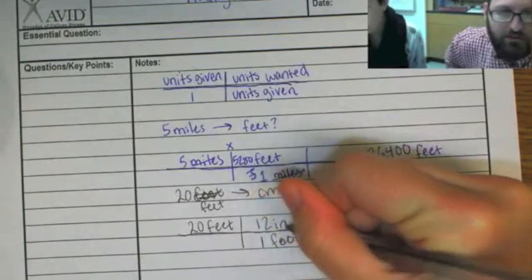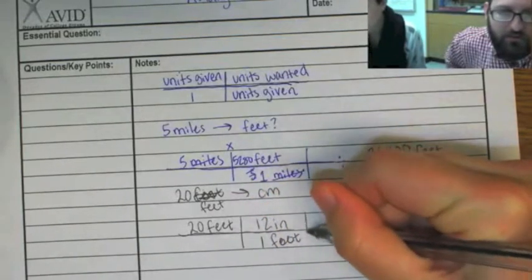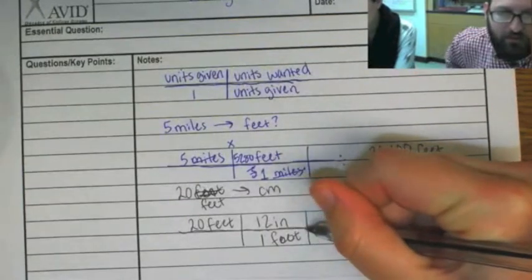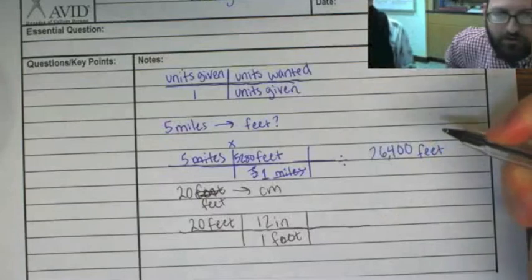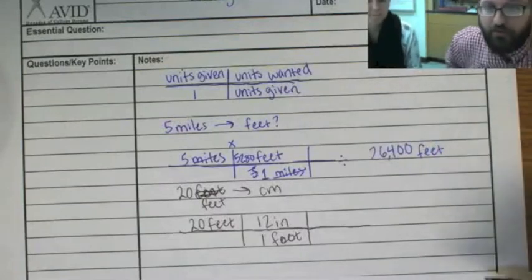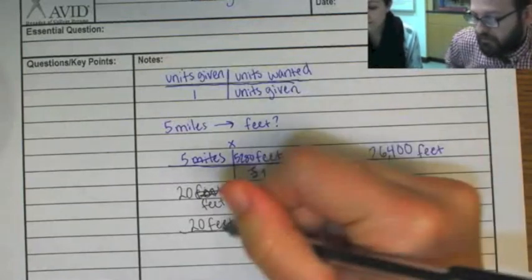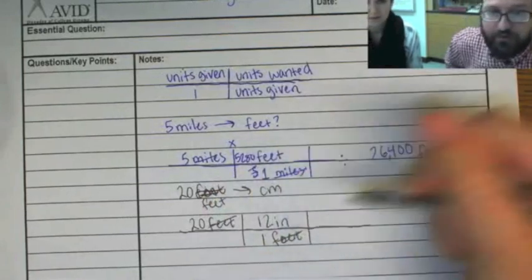All right, and then I'm going to add another vertical line here and continue on. So I'm going to add one more conversion factor. Okay, so now let's talk about my feet here. Since we have feet on top and on bottom, aren't they going to cancel out? That's right. Okay, so we can scratch those out. We're left with inches now.